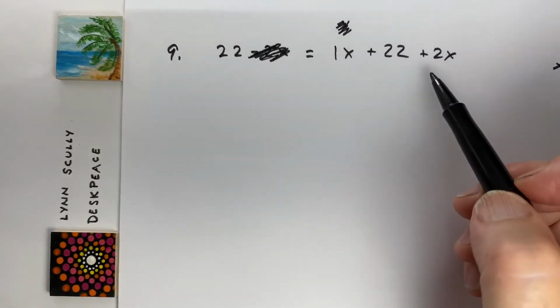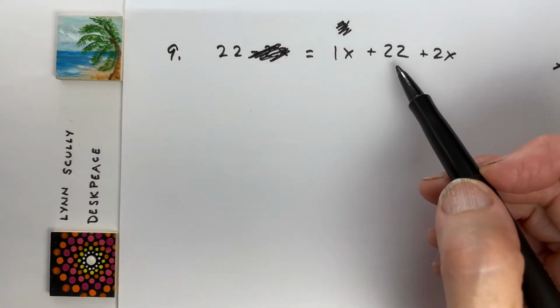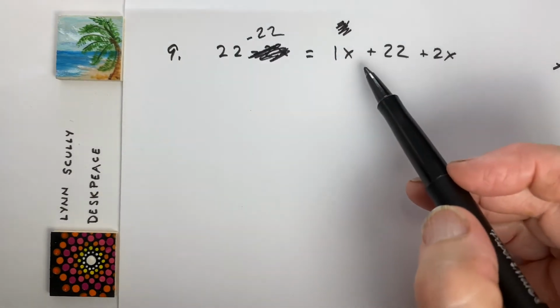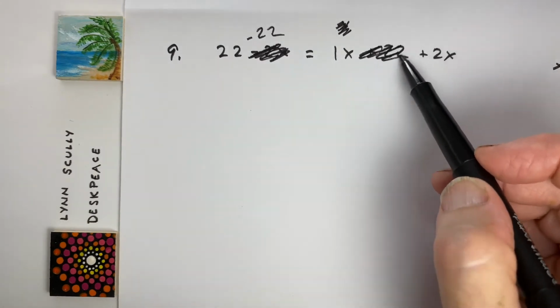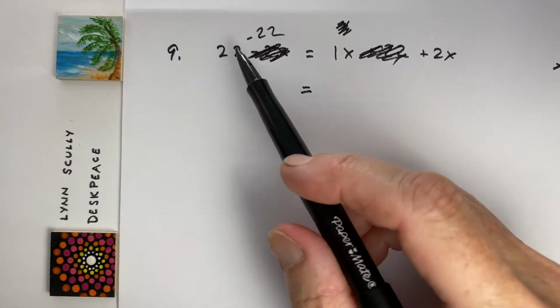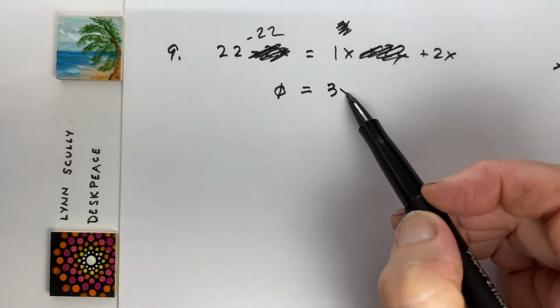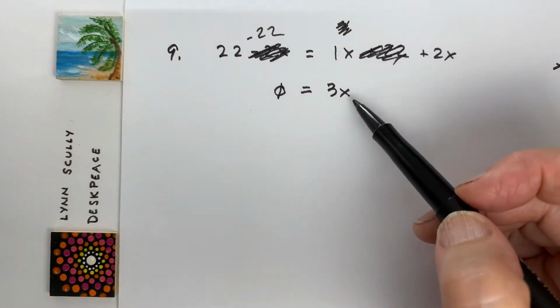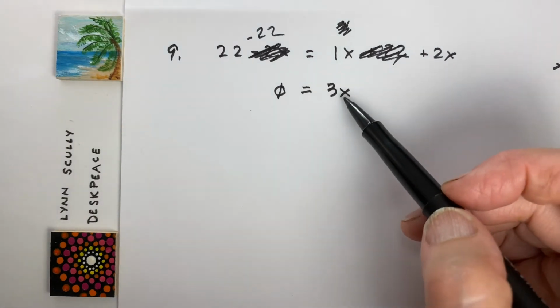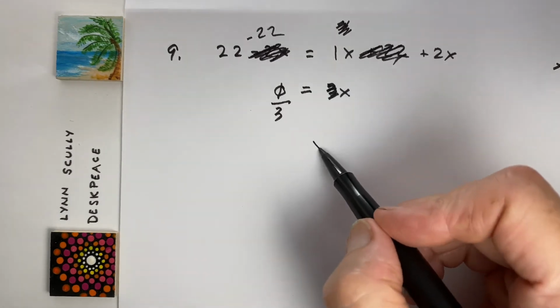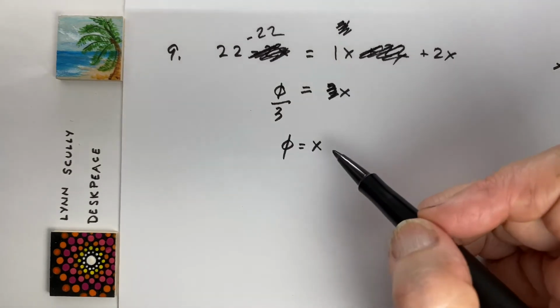Now, since the x's are all on this side, this 22, which has no x with it, I'll move over to the other side of the equal sign by subtraction. So now I have 22 minus 22 is 0. 1x plus 2x is 3x. Keep your eye on the prize. Just get the x alone. 3 is attached by multiplication. Move it by division to the other side of the equal sign. I'm getting x equals 0.